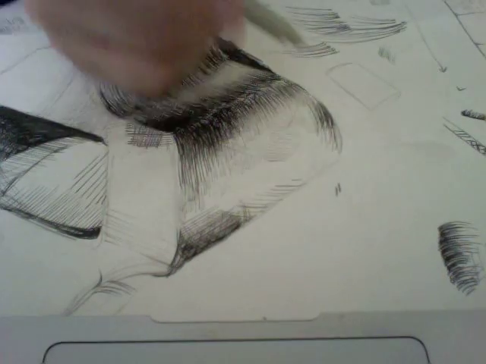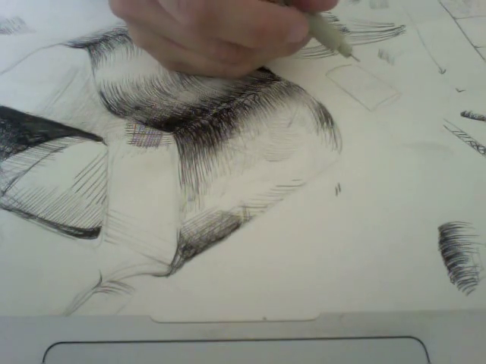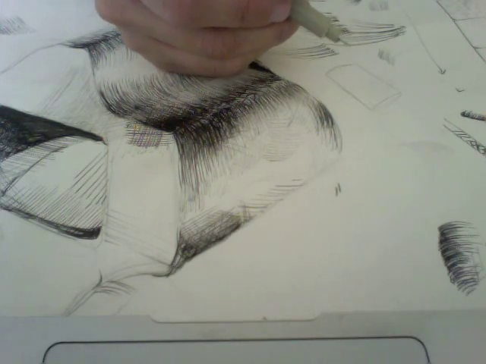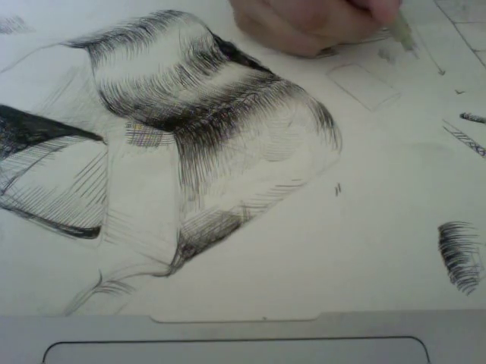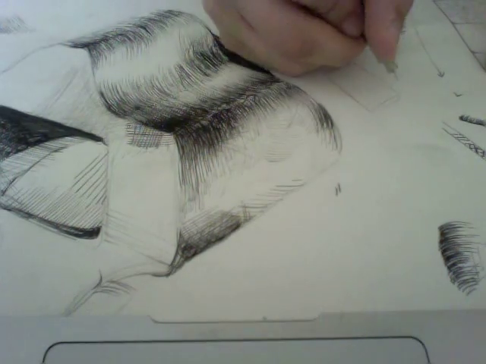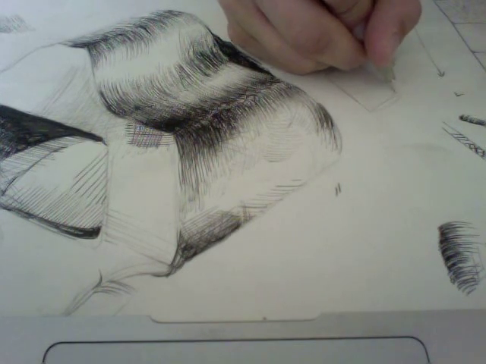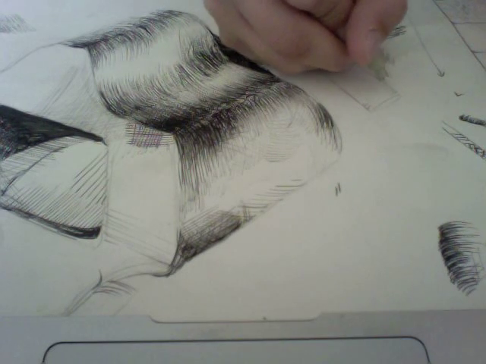Now I have this object right here, and I want to shade it. Sometimes it's an issue of leverage too, just moving yourself to where your arm's in a place where you can easily make those marks is really important. So I'm going to start, and I'm going to go in this direction.